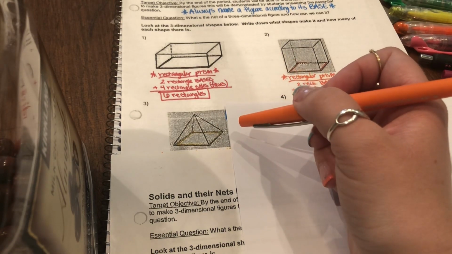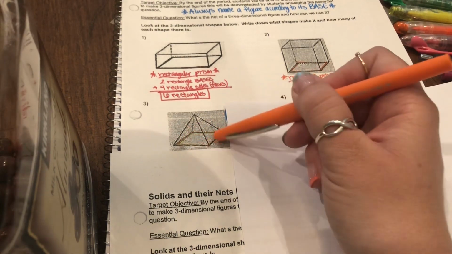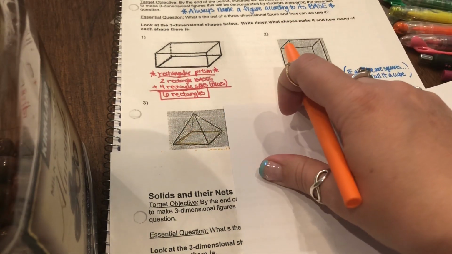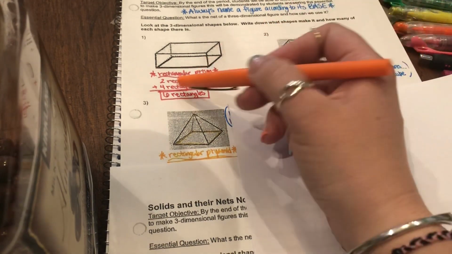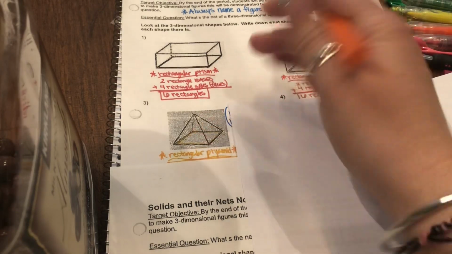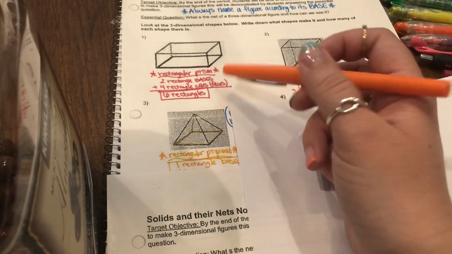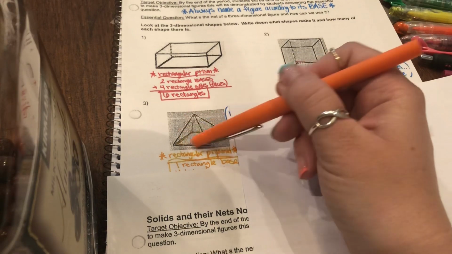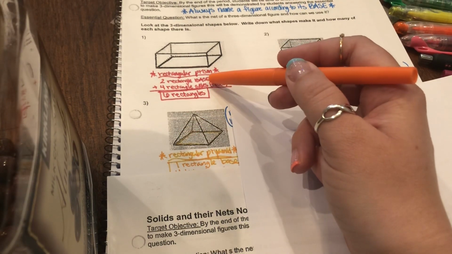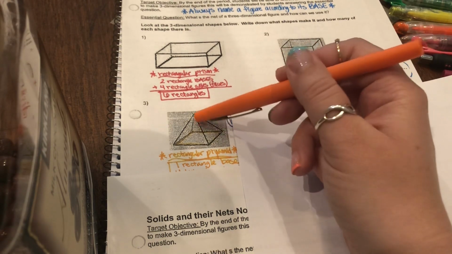That's the second word, pyramid versus prism. The first word is, what is its base shape? Well, its base shape is a rectangle, so I'm going to call this a rectangular pyramid. Now, unlike a prism, which has 2 bases, this only has 1 base. And then, again unlike a prism, a pyramid has triangular sides. Prisms have rectangular sides, but pyramids have triangular sides.